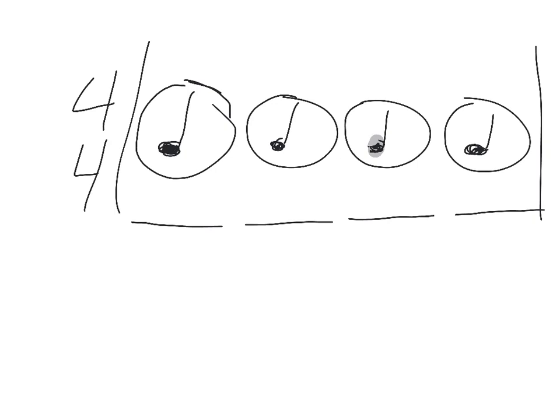So each quarter note equals the other quarter notes. They all take up the same amount of time. So again, if I sing all 4 quarter notes, it will look and sound like this. Ta, ta, ta, ta.